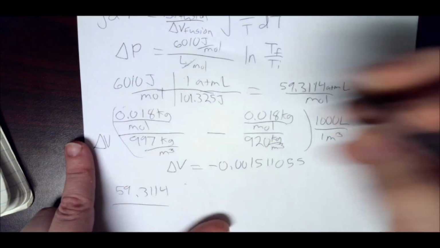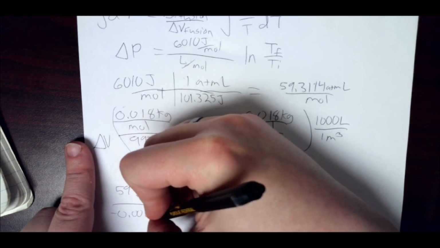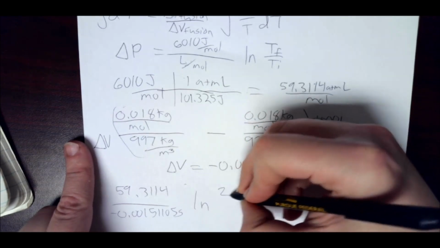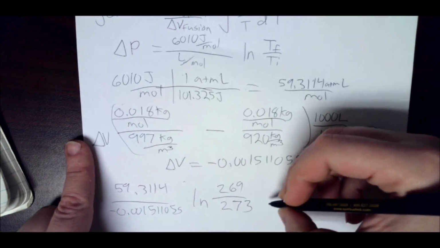So we got 59.3114 divided by negative 0.01511055 times ln of 269 over 273. We're dropping the temperature by 4 degrees.